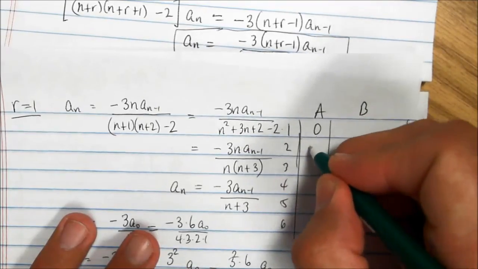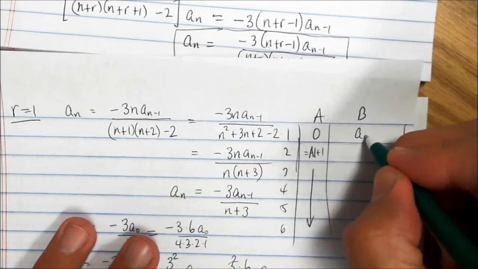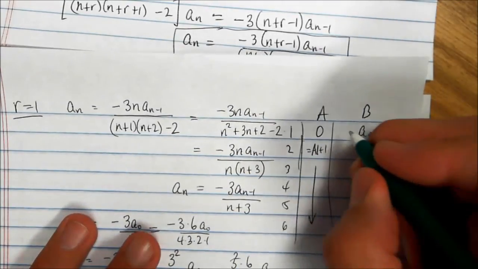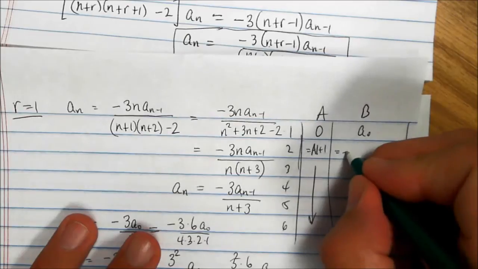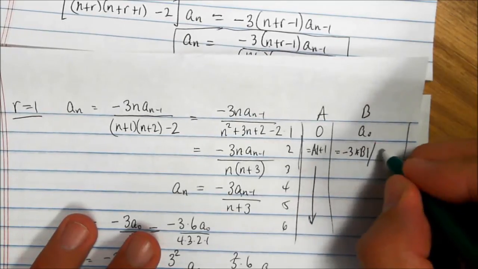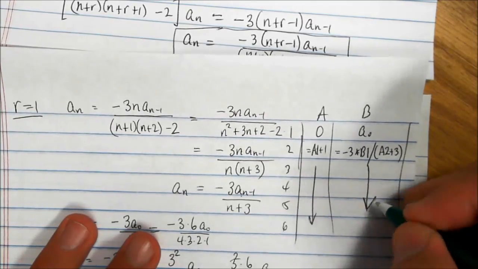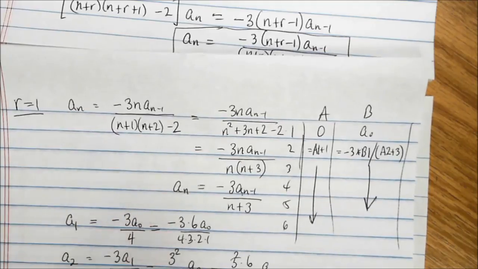So this will be equal to 0, and then I filled down the pattern. The first term is whatever it is. And then the next term will be equal to negative 3 times the previous term divided by n plus 3. Then if I fill that down, then Excel can give me the coefficients.